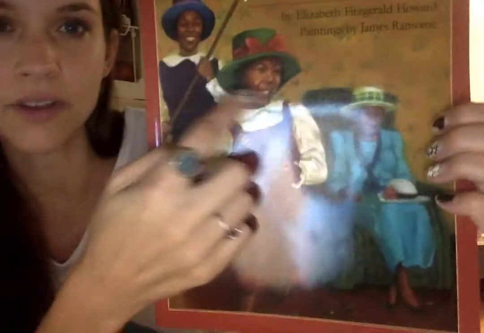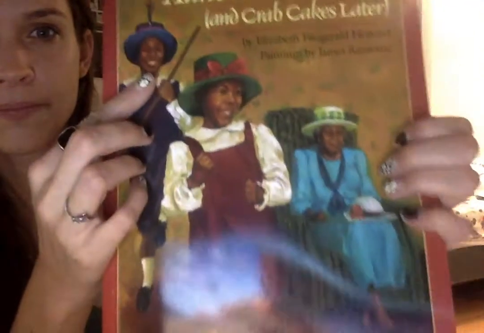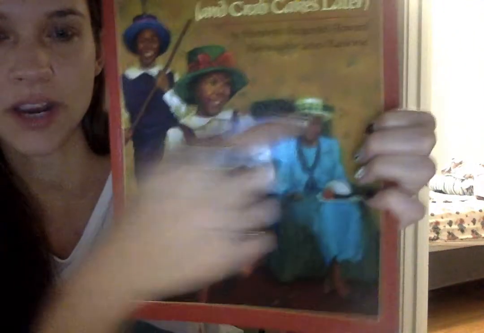Take a look at the cover. What do you think might happen in this story? What does it look like the girls are doing in this story? It's probably going to be about hats, right? That's part of the title. And if you look at the girls, it looks like they're trying on hats, and it looks like in their faces they're having a fun time. And their aunt is sitting in the chair.